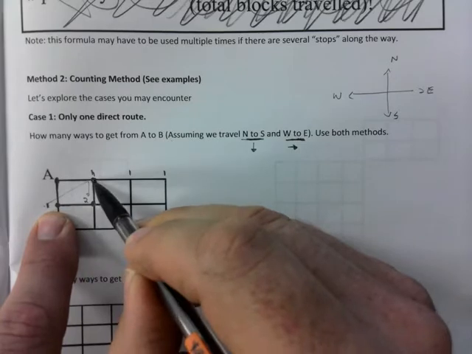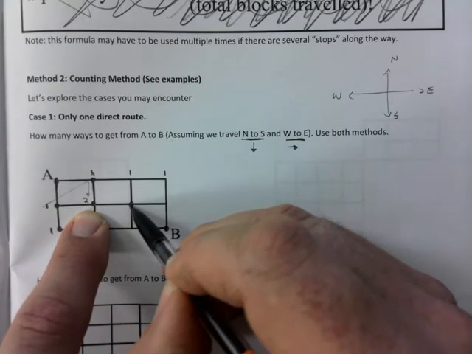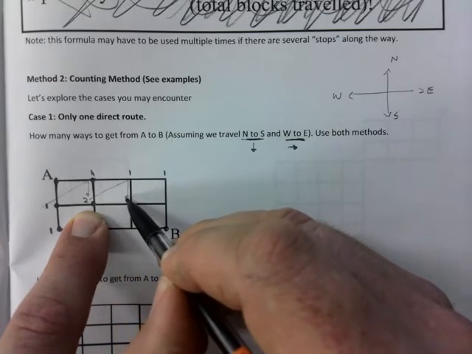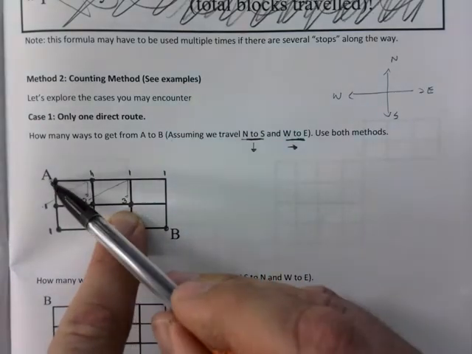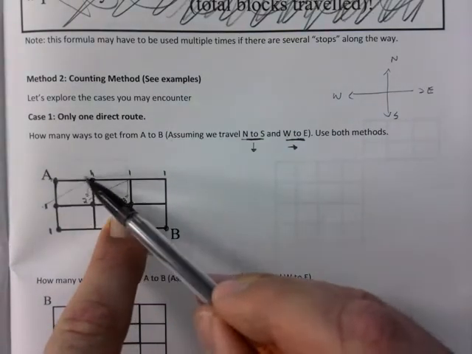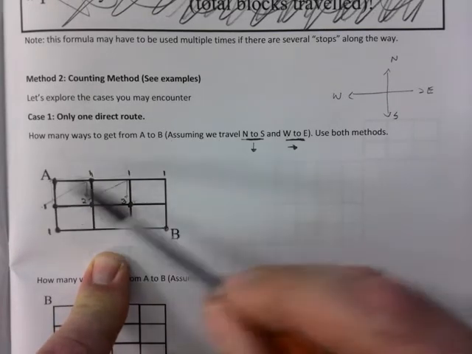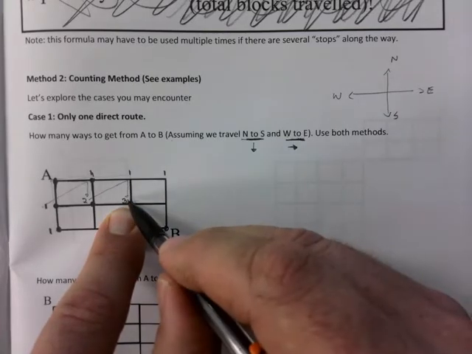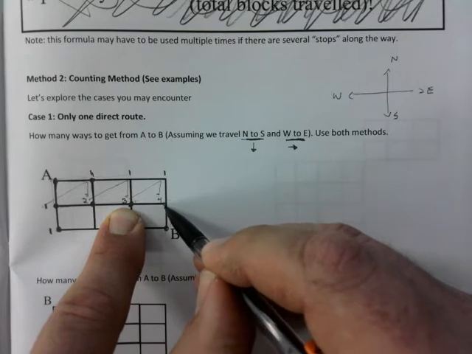So it's 1 and 1, 2 to get to here. To get to this intersection, you have more options now. You're going to take the 2, add the 1 to it. You actually have 3 ways to get there. So you could go 1 way, you could go 2, you could go 3. There are 3 ways to get to this one right here. And then you keep adding. 3 plus 1, there'd be 4 ways to get to this intersection here.